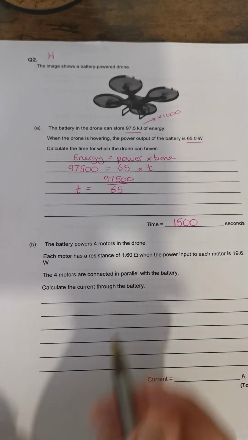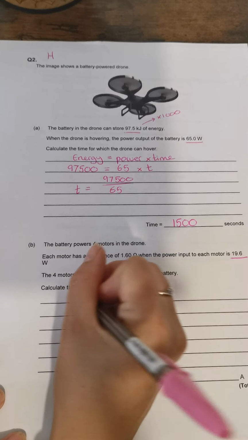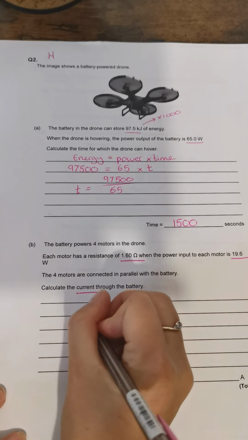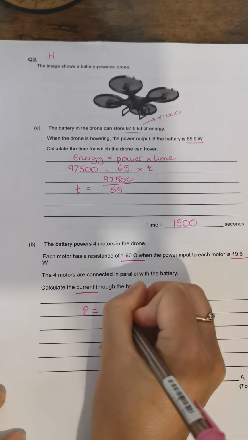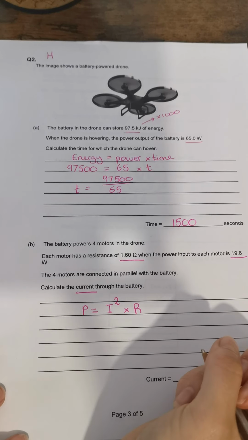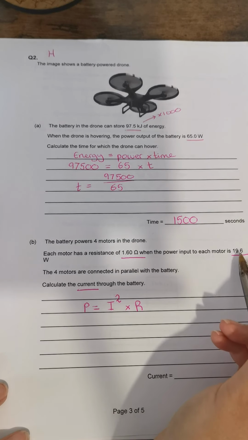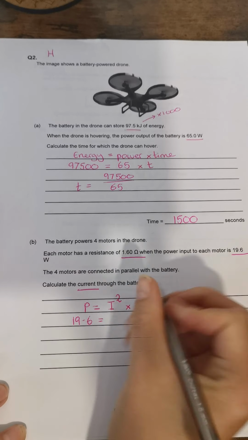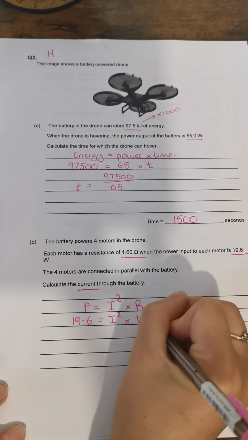So the equation that links resistance, power and current is this one. So it's power equals current squared times R. Okay, so popping our numbers in, making sure we don't have to convert. Power is 19.6. Current we don't know. And resistance is 1.6.